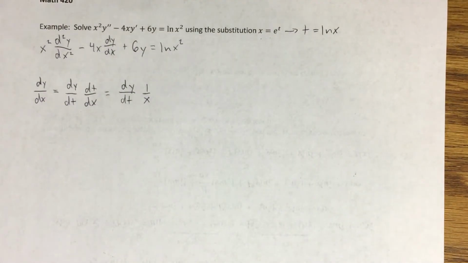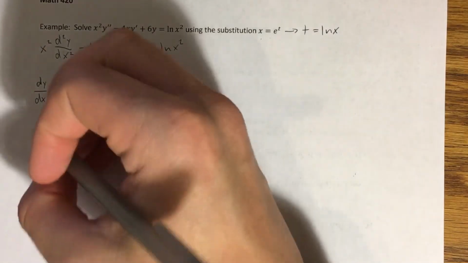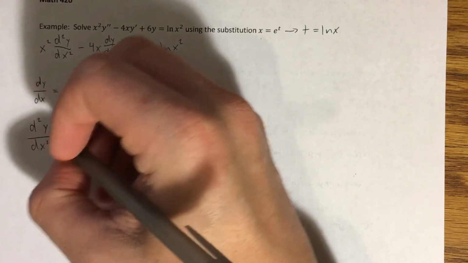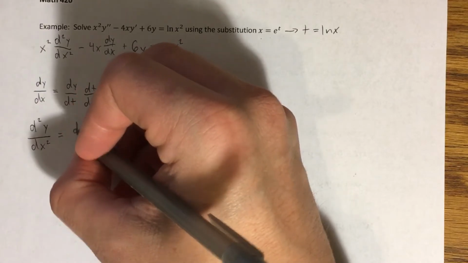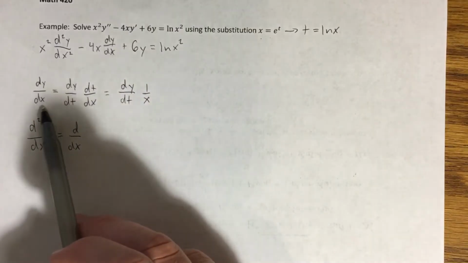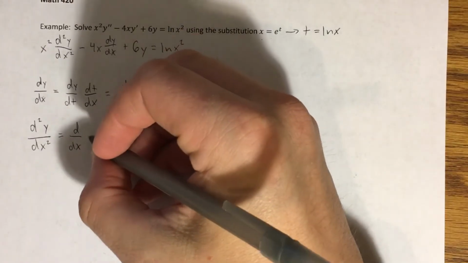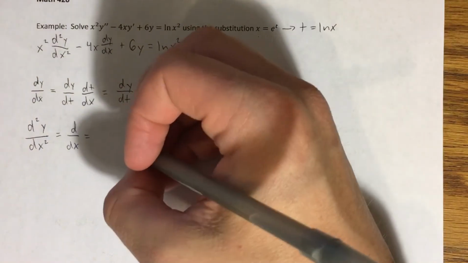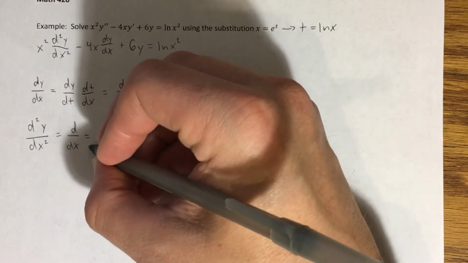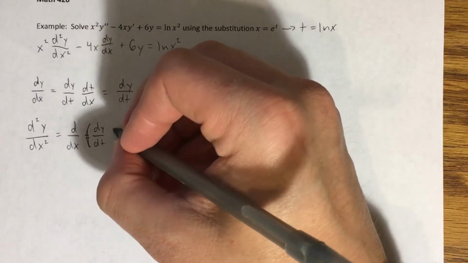Now, how do I find a second derivative? My second derivative of y looks like this. But that's the same thing as differentiating the previous function up here with respect to x, which is the same thing as dy dt times 1 over x.